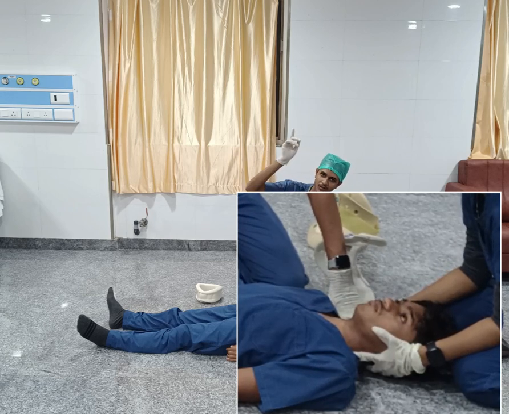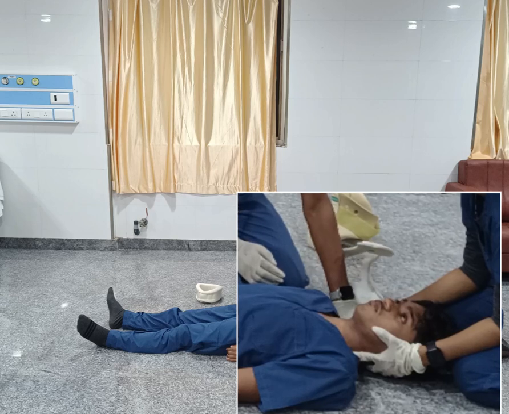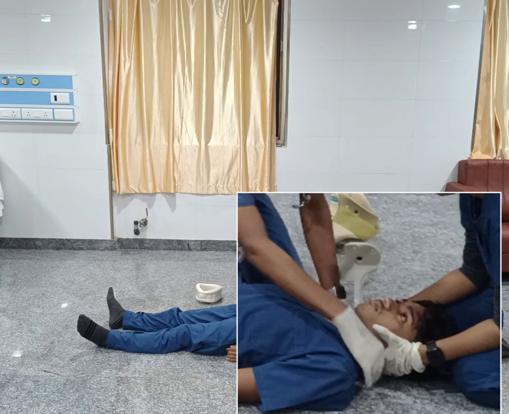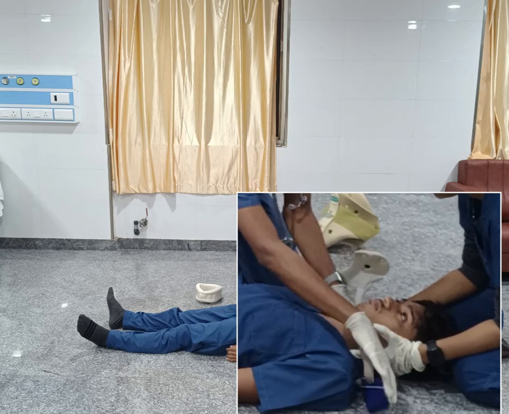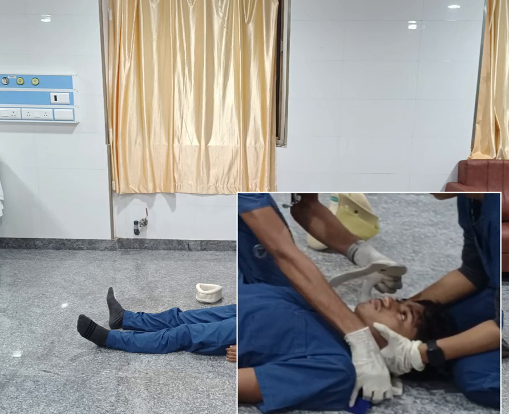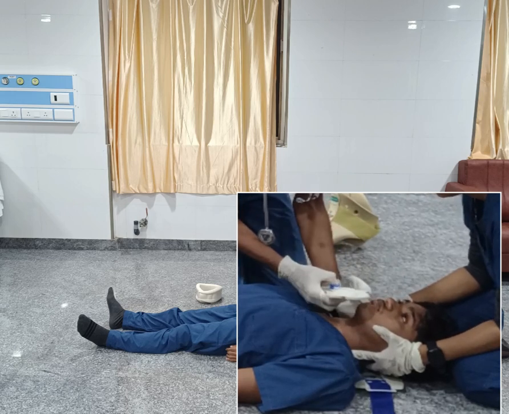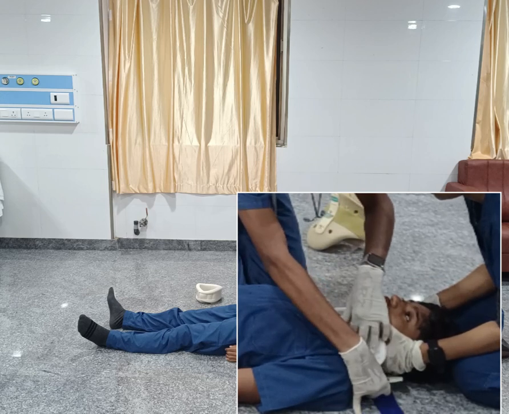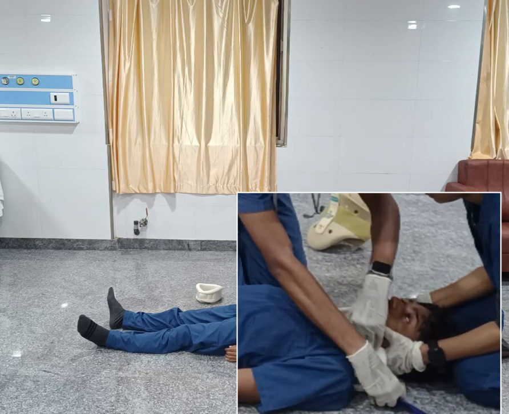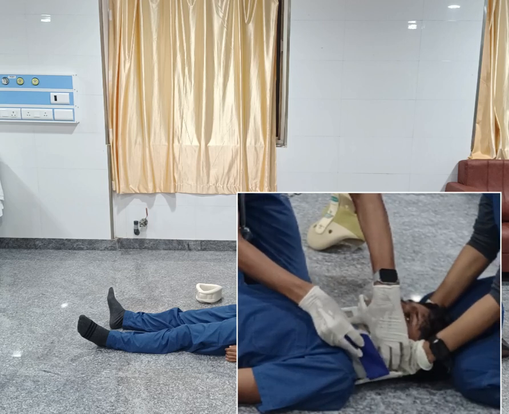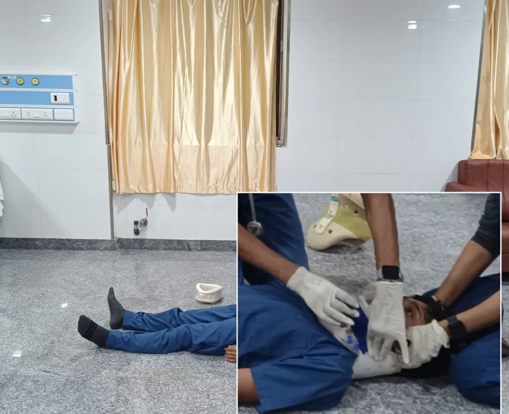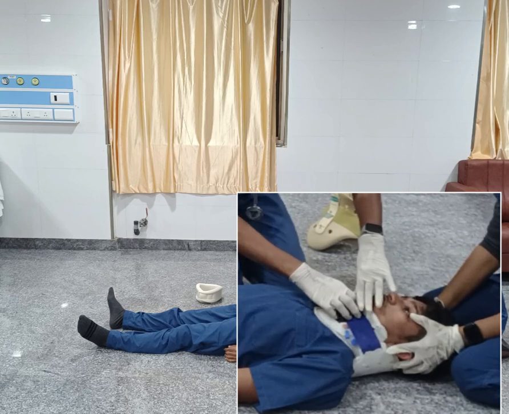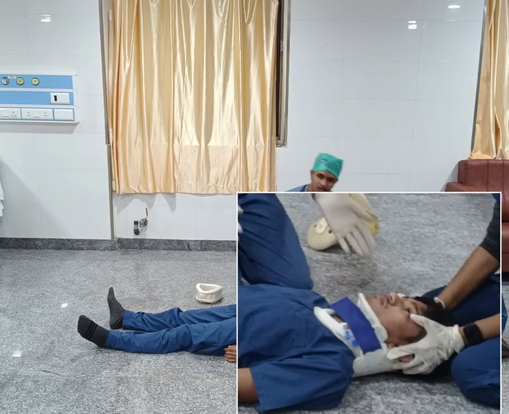Then wrap the collar posteriorly, place the anterior portion of the collar, and make a strap. So this is the way you place the collar.